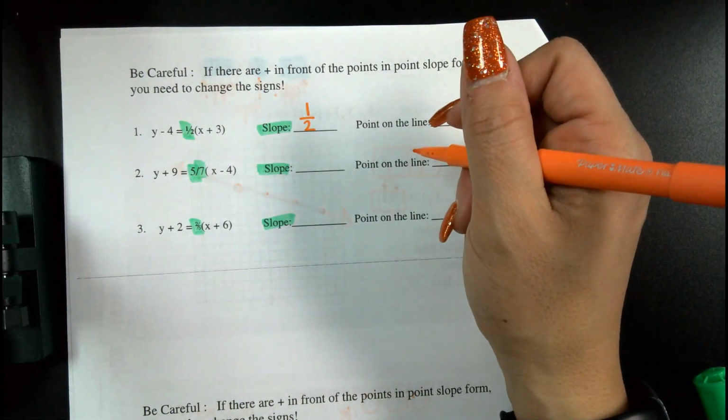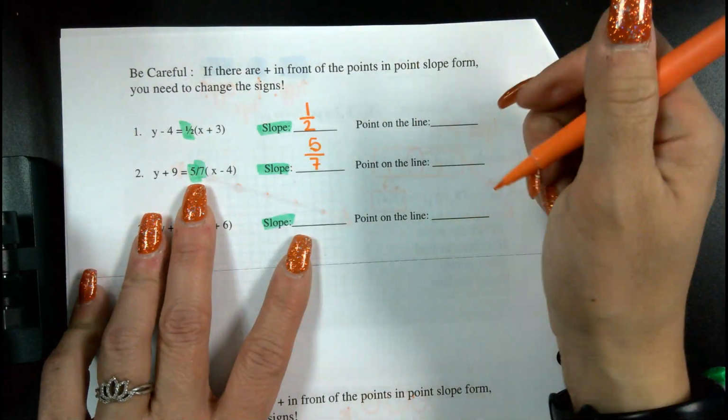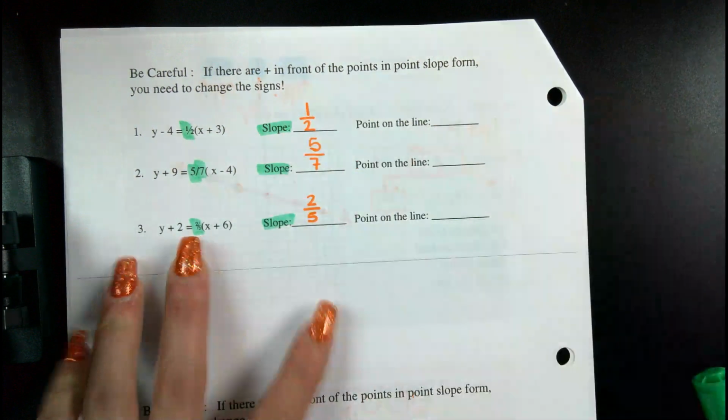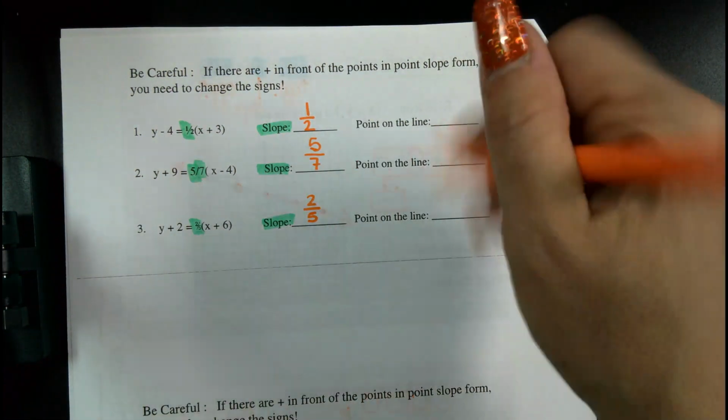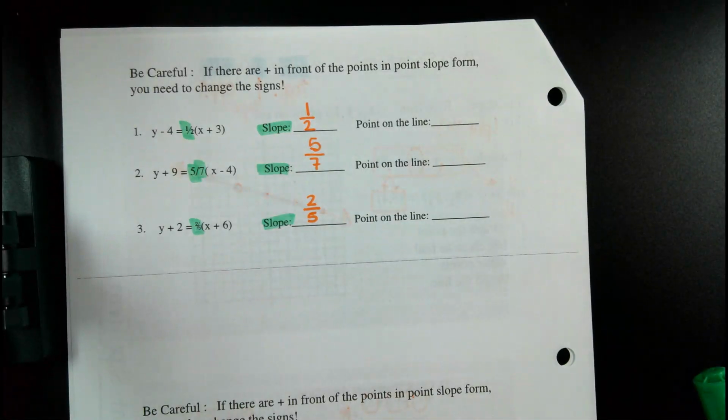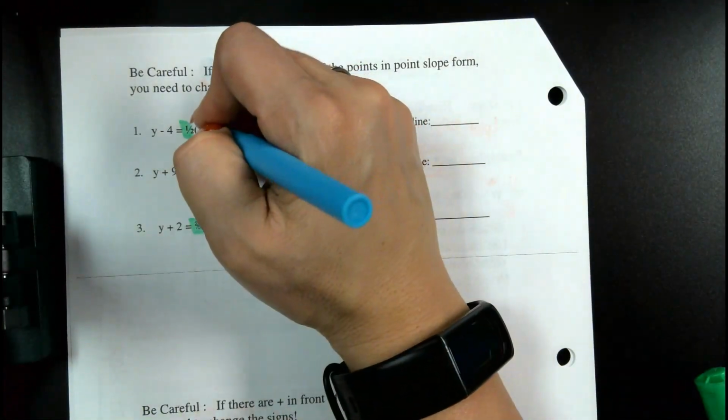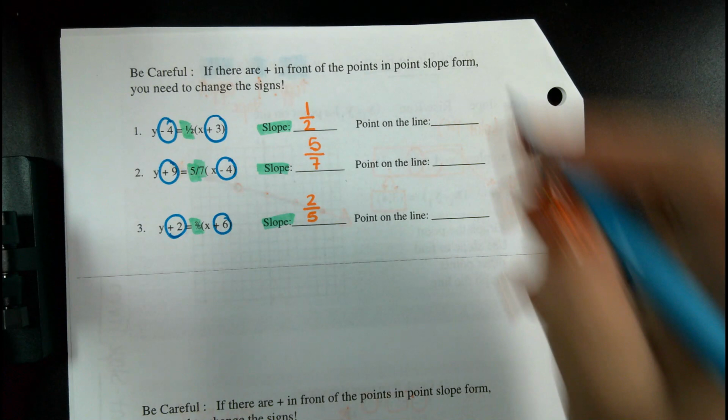The slope of number 2 is what? 5. And that's real small. 2/5. 2/5. Okay. So we just identify slope first. And then over here, we're going to identify our ordered pair. So I'm going to do all this in blue.